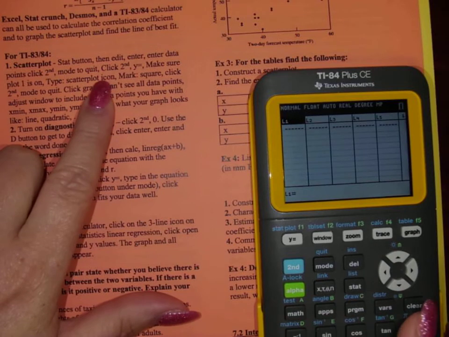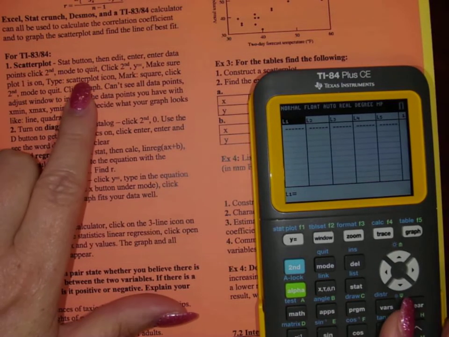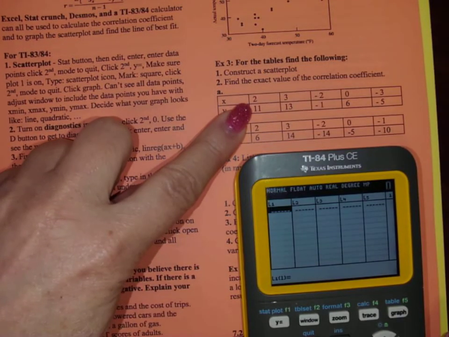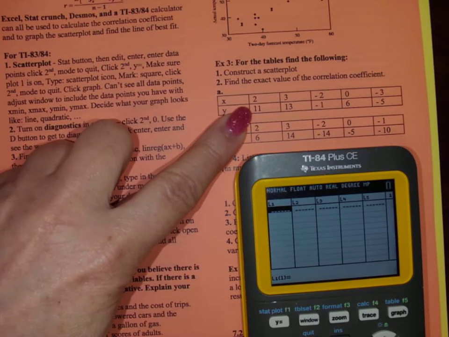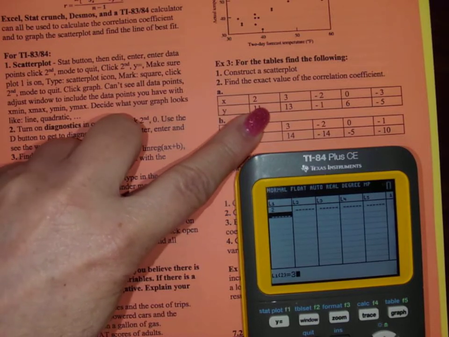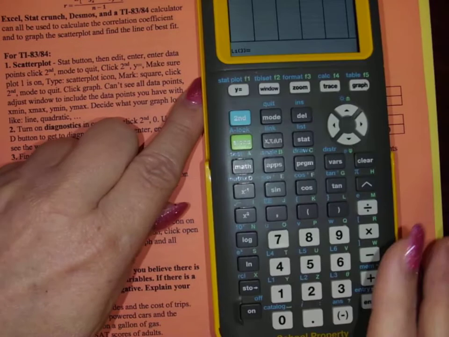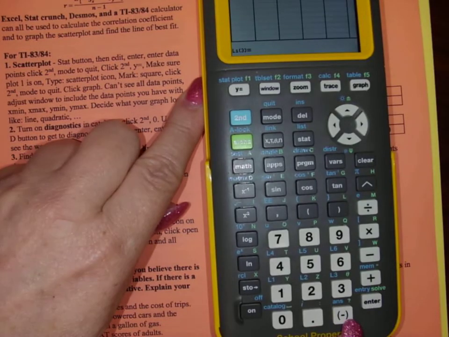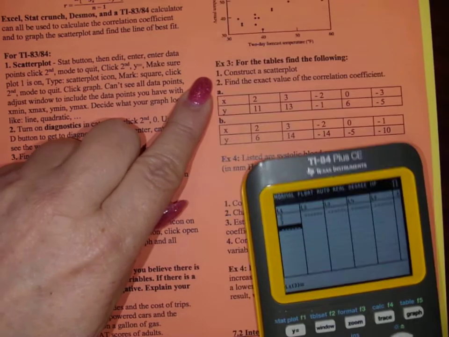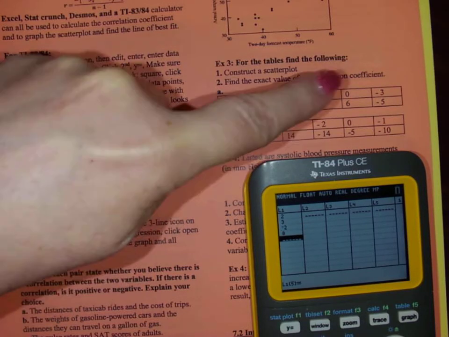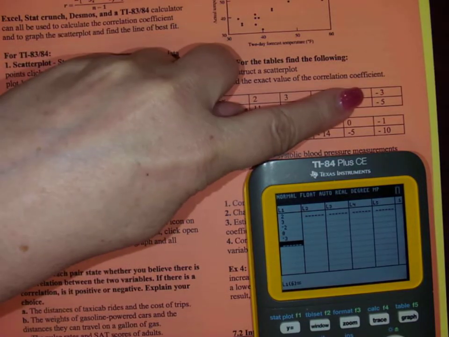All right, so now I'm going to enter my data. So I've got a 2, and hit Enter, and then a 3, Enter, a negative. For the negative, you've got to use the negative sign, not the minus sign. So a negative 2, a 0, and a negative 3.